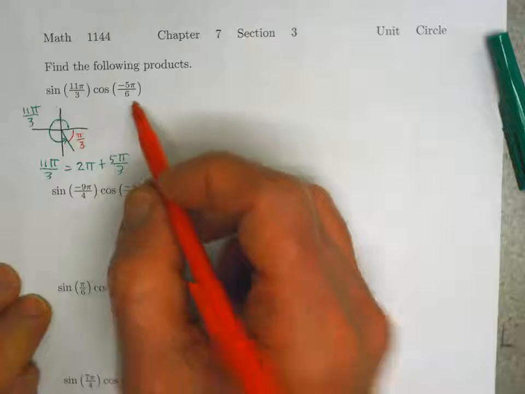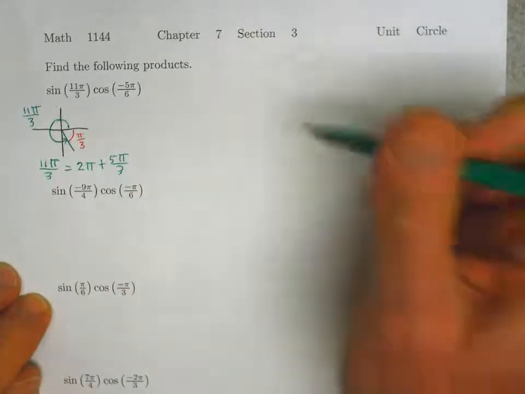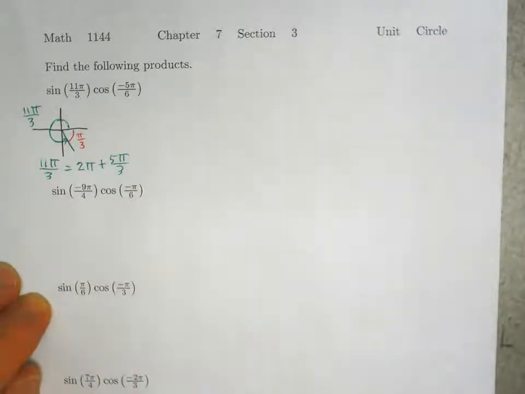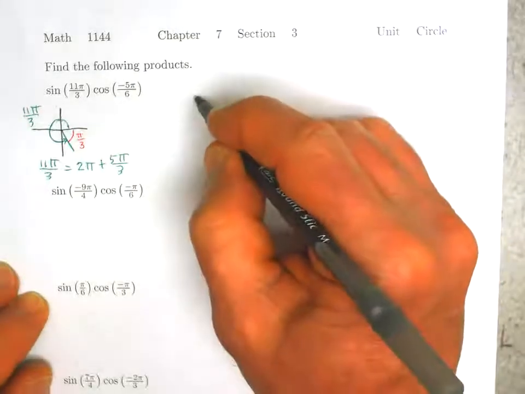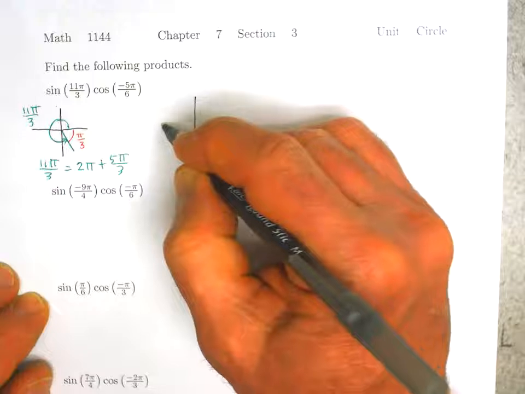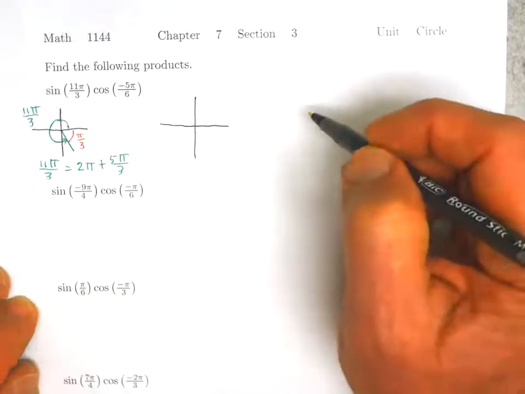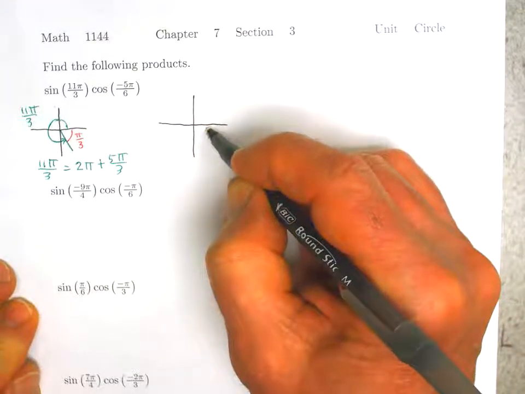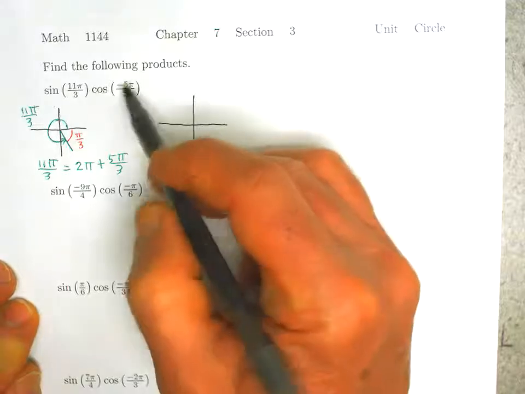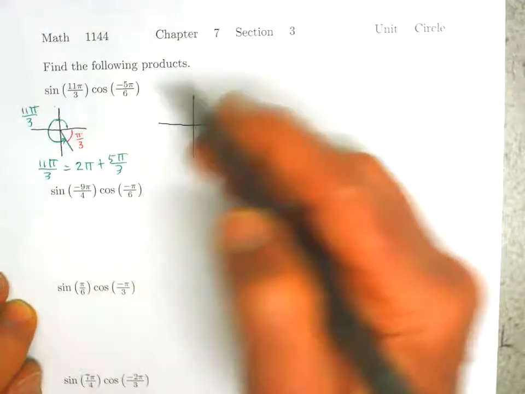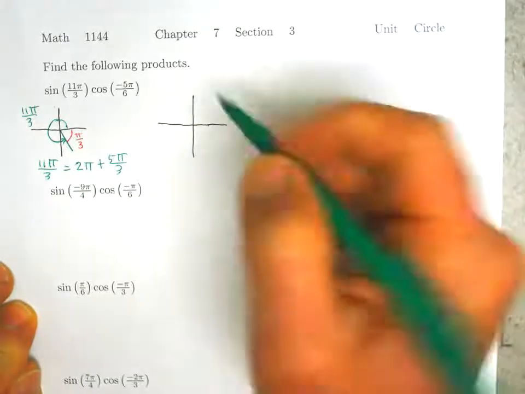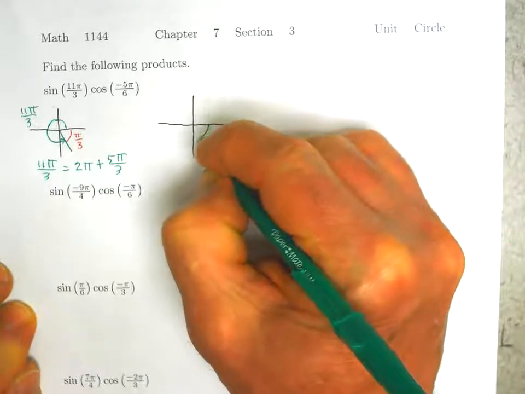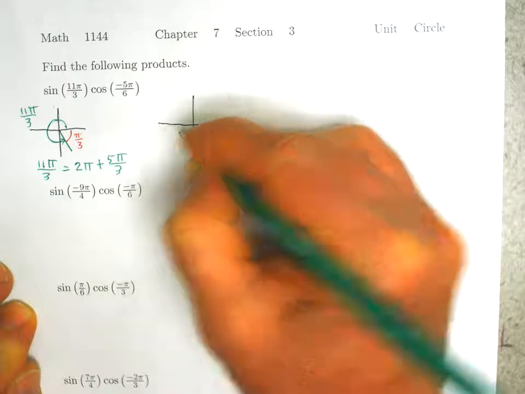Now let's focus on the other angle, negative 5 pi over 6. Okay, so this is clockwise. Negative 5 pi over 6 won't quite make it to the negative x-axis. It will fall short by pi over 6.